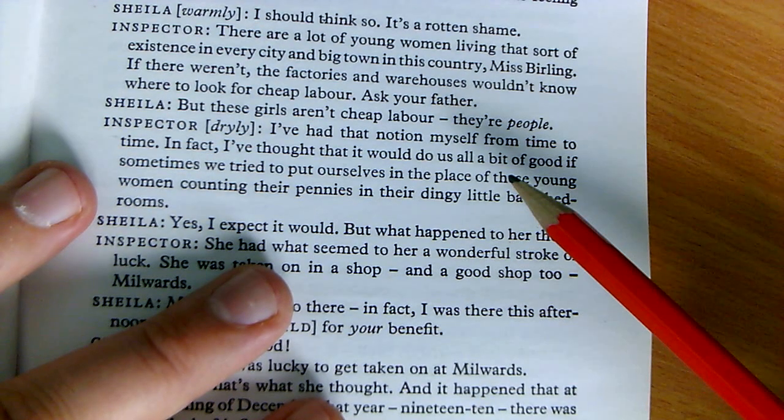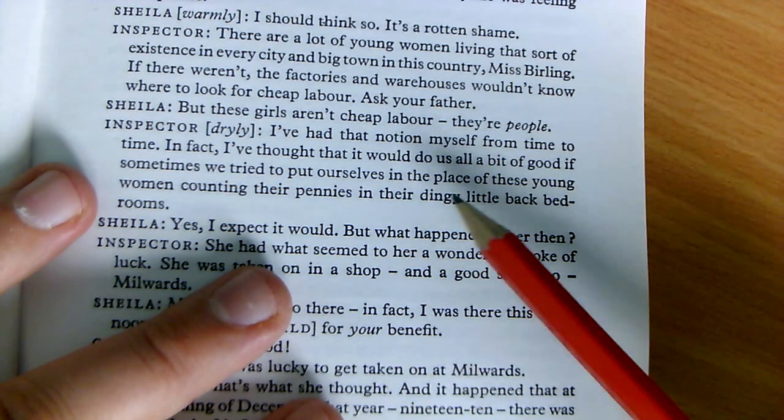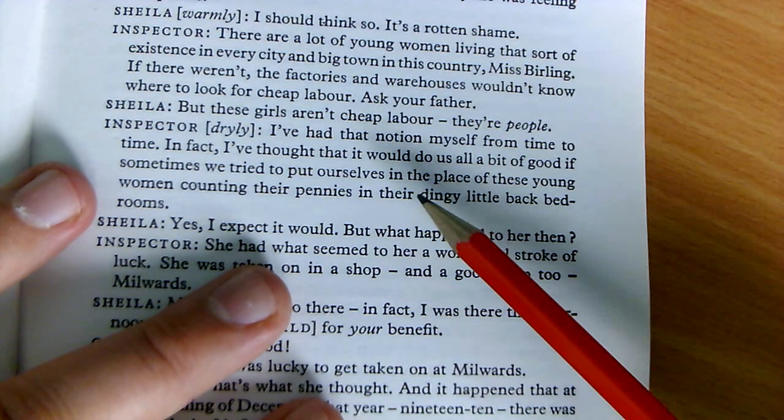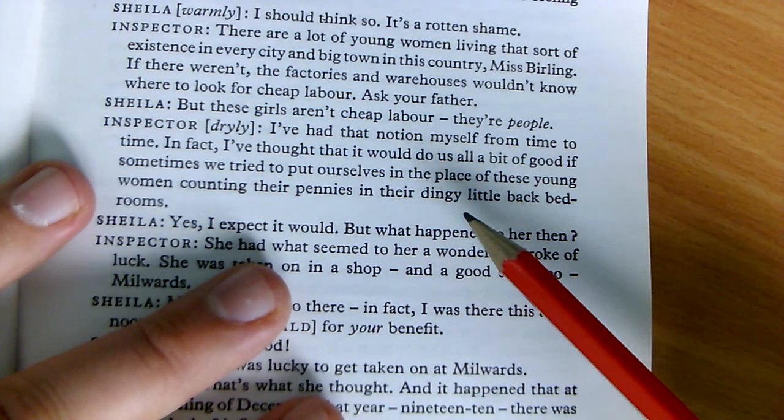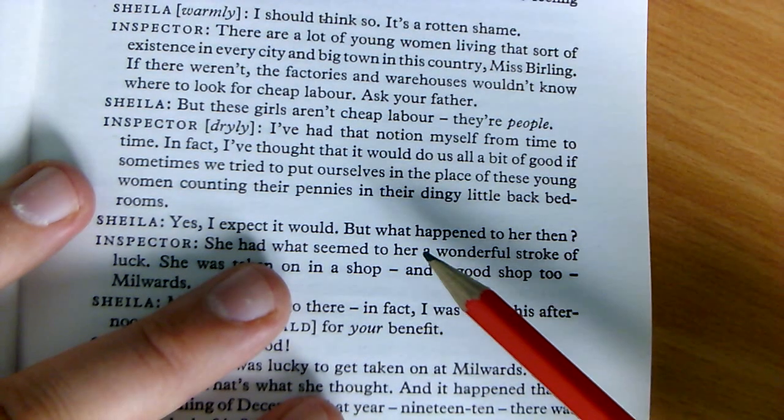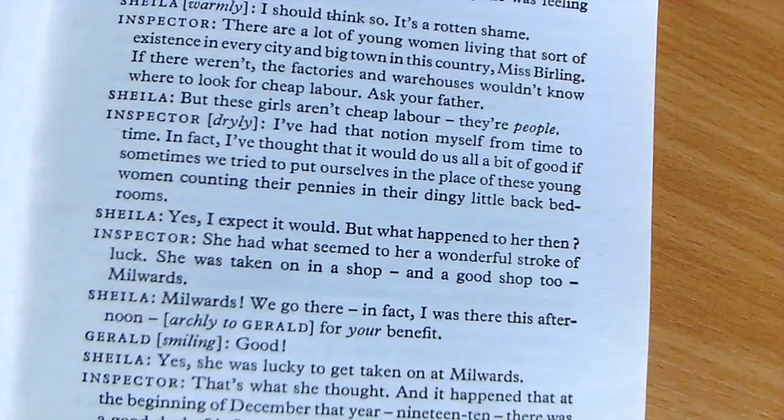Inspector, dryly: "I've had that notion myself from time to time. In fact, I've thought that it would do us a bit of good if sometimes we tried to put ourselves in the place of these young women counting their pennies in their dingy little back bedrooms."